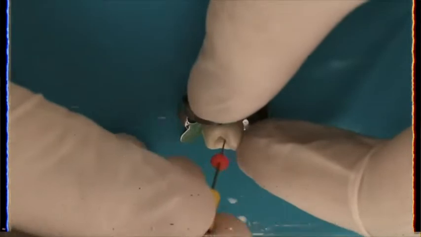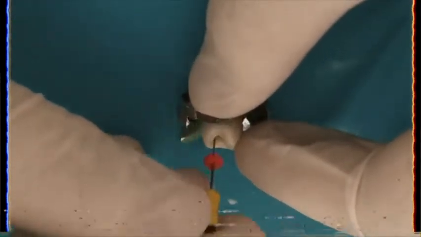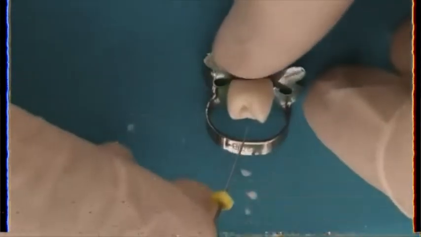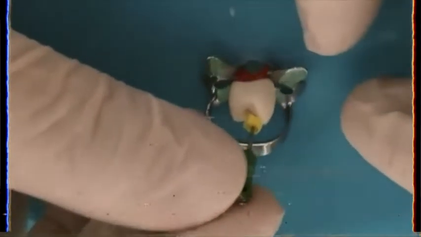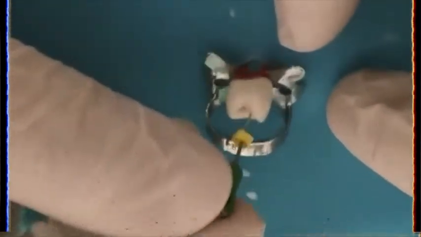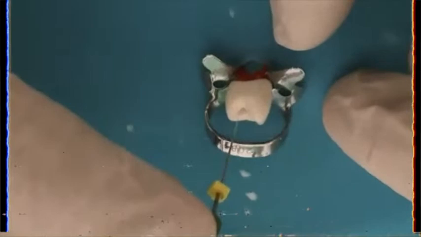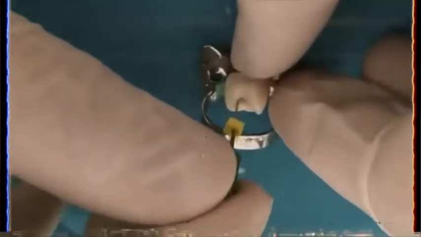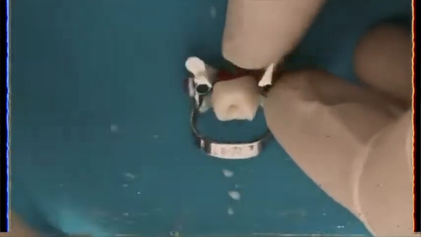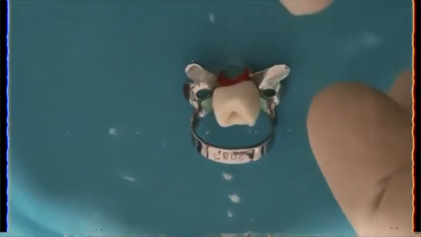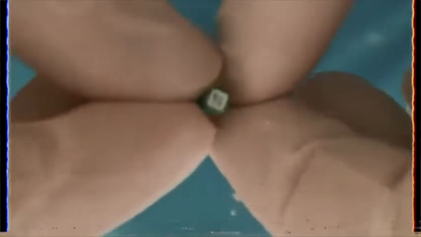Now we move on to size 20. Size 20 seems loose. So let's skip to size 35 and we have a snug fit. We have a tug back from size 35 from both palatal and buccal canals. Size 35 will now be our initial axis file.